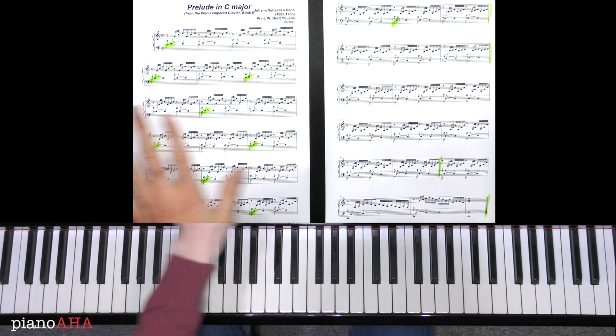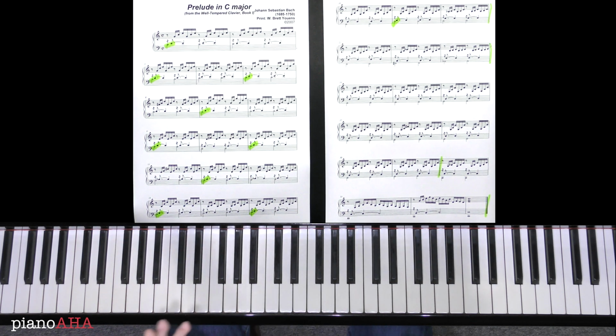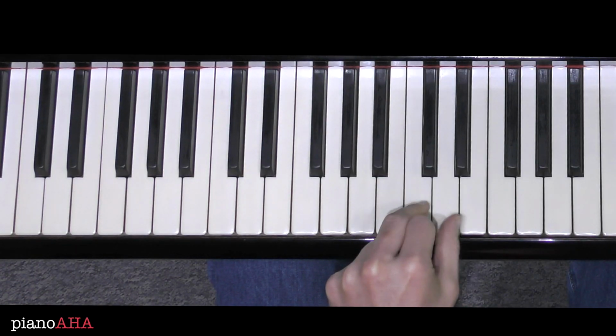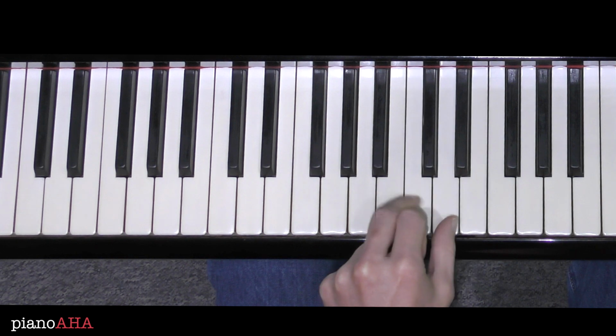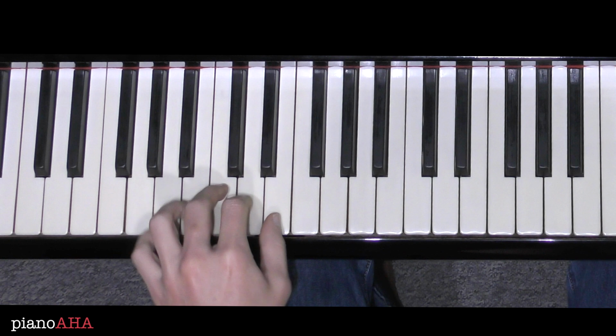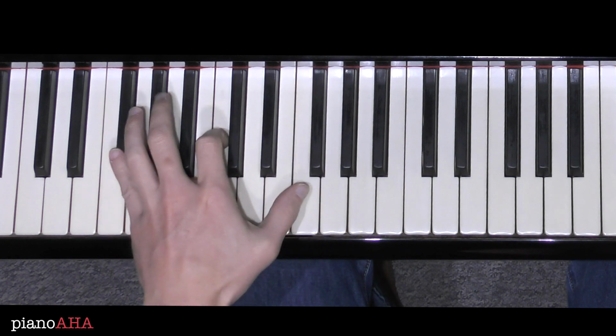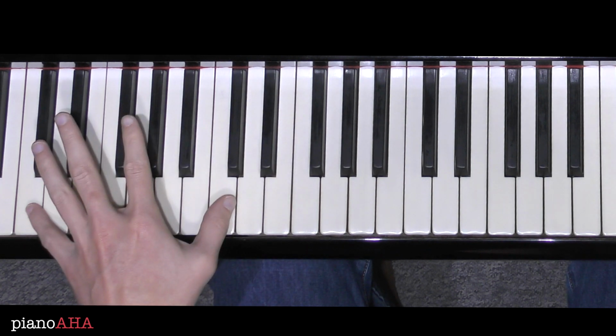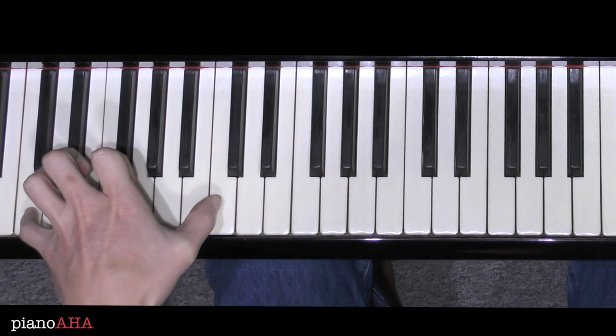So now I'll play the entire piece through with all elements of the stories. So we have. So you see, by using stories, we can remember the left hand to Bach's Prelude in C major rather quickly.